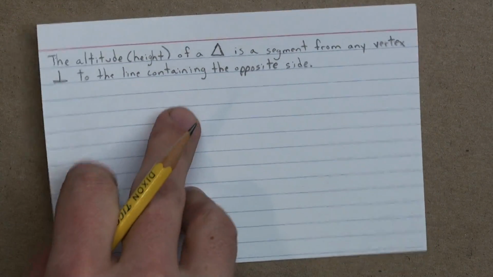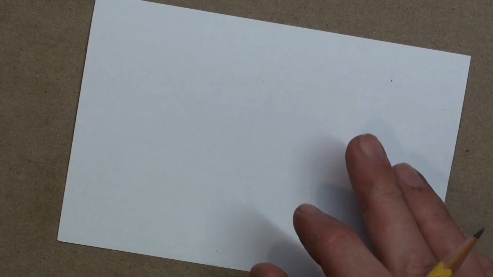So let's see two different pictures of how this works, okay?